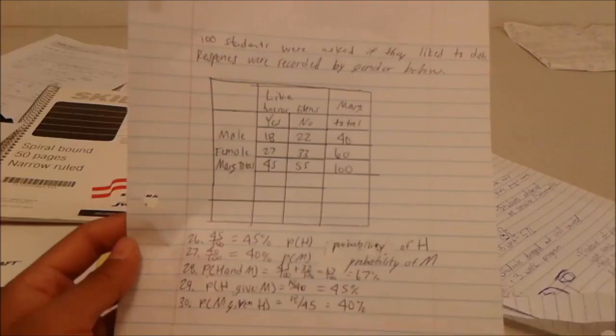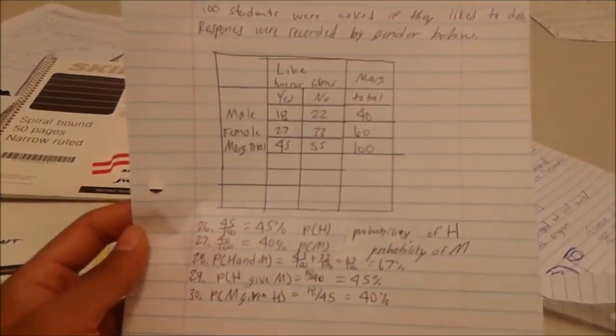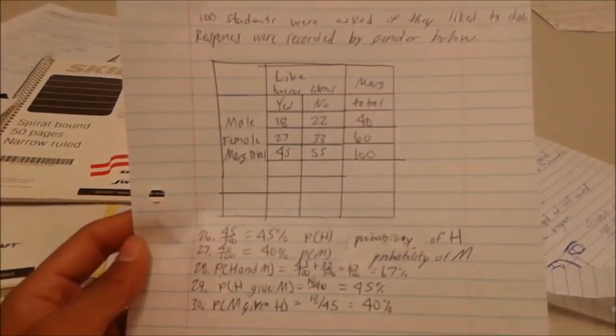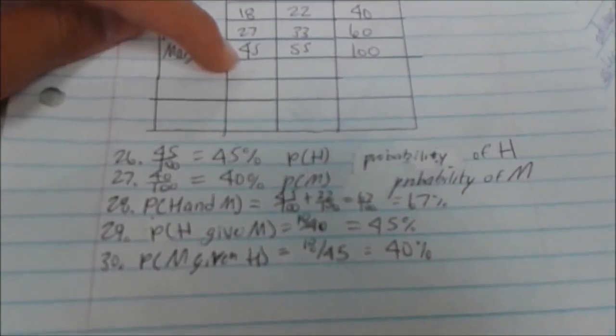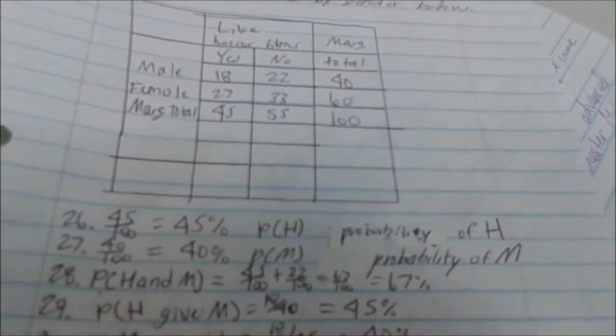This is number 26 through 30. Depending on what the question is asking, whether it wants the probability of H and M or the probability of H given M, each situation we would have to go based on the column below. Like this, and this would be how many people want, the probability of M given H. Depending on the columns, if this was missing, we would be able to figure out the total numbers based off of what the side numbers were, and all that equals up to 100.